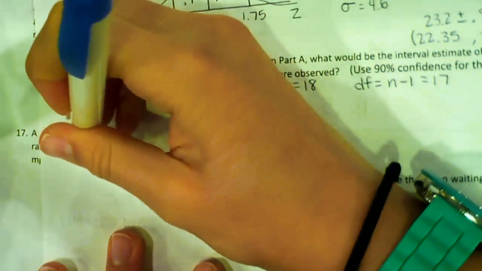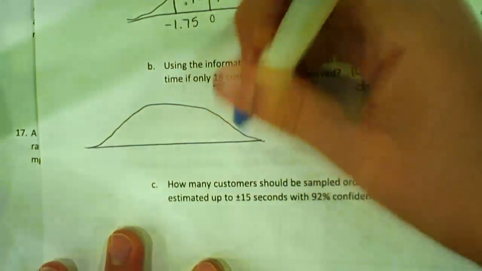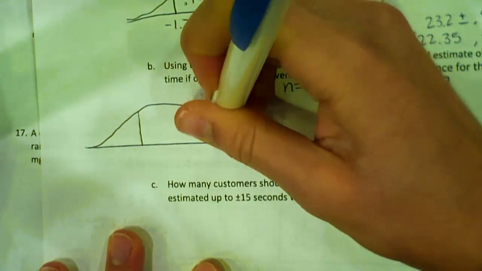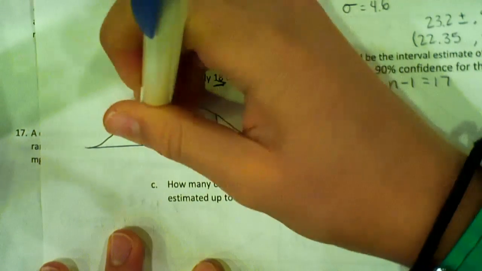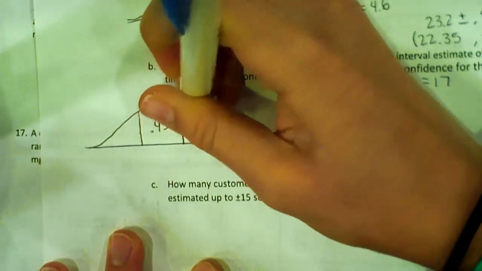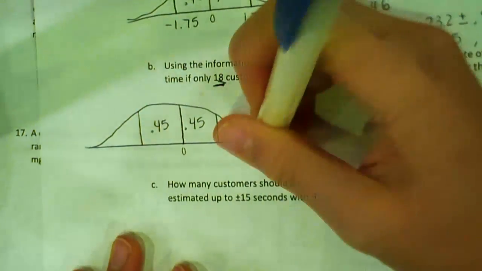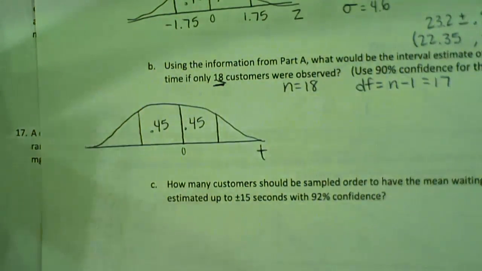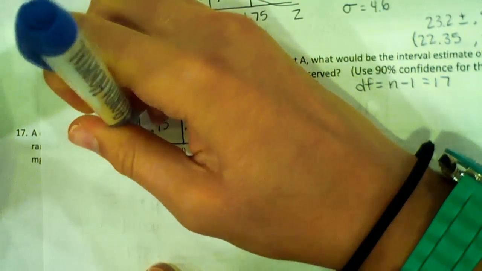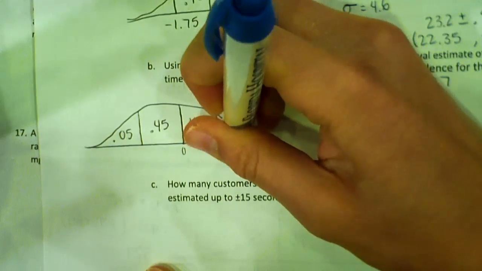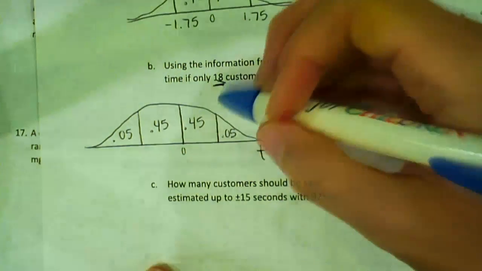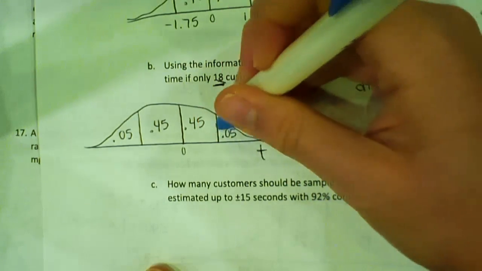Okay. And then if we wanted to, right, if we have 90, because when we're looking at the t-tables, we only really have to keep in consideration the tails.